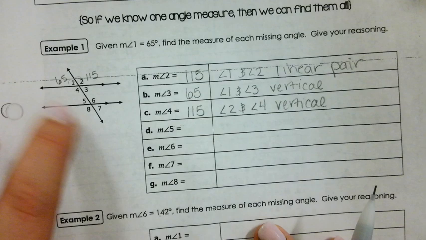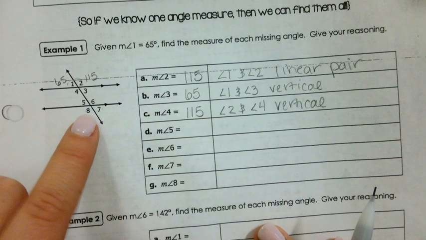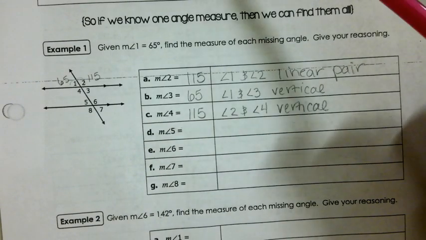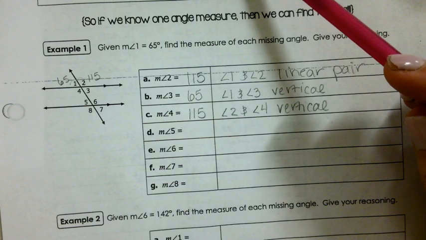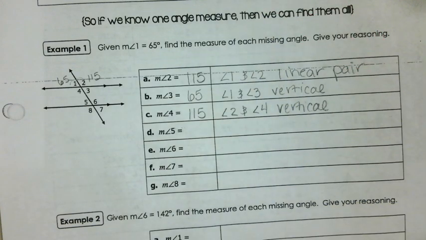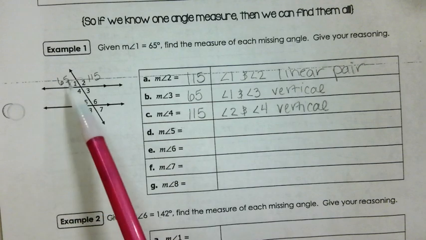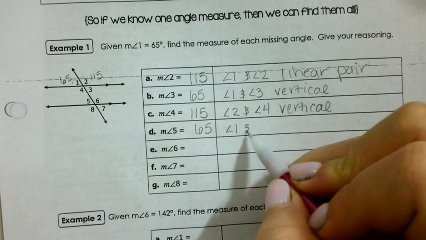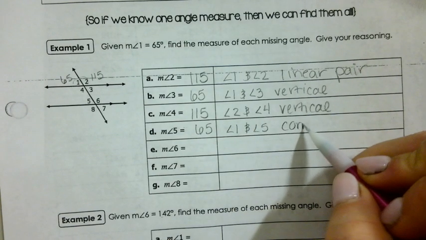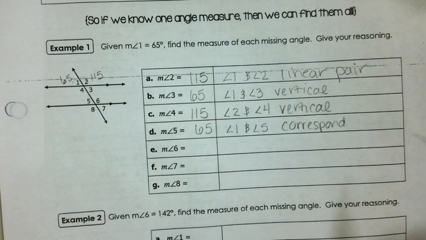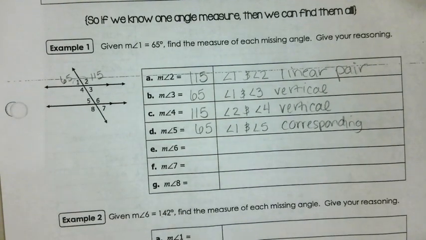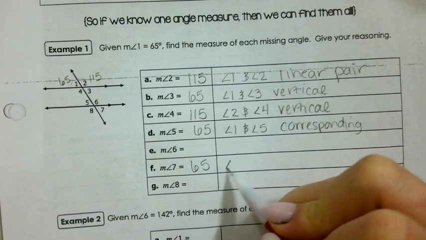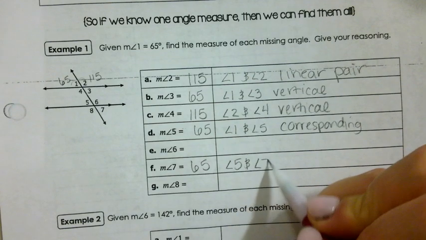So now we need to determine how we are going to move down into this intersection. If we think about what we can identify from the above: corresponding, alternate interior, alternate exterior, or consecutive interior. You can identify that angle 1 and angle 5 are going to be the same because angle 1 and angle 5 are corresponding. Then you can say angle 7 is the same as angle 5 because angle 5 and angle 7 are vertical.